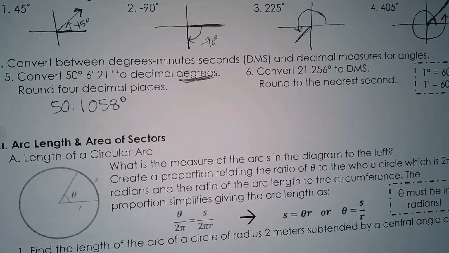Alright, so to go the other way, I feel like there was a shortcut on your calculator, but I can't find it right now. That's what I was just trying to find. If I remember what that is, I'll tell you. But it's really not hard to do it without that shortcut anyway.